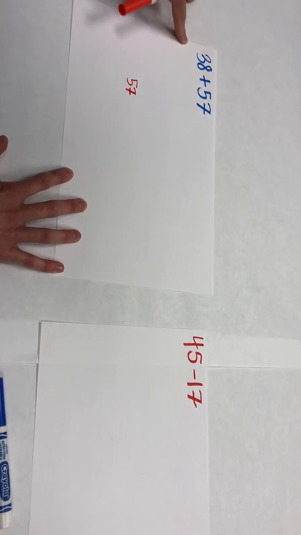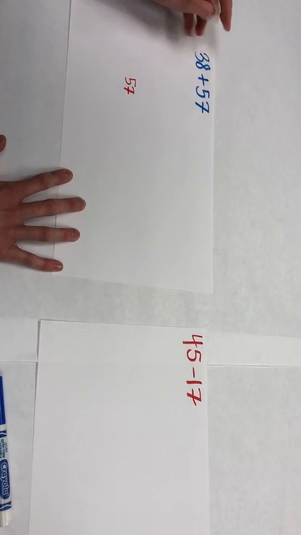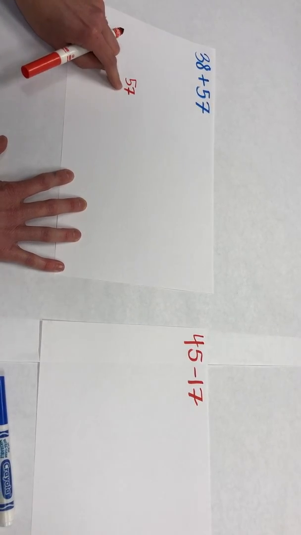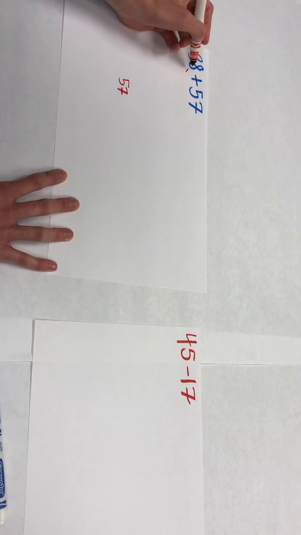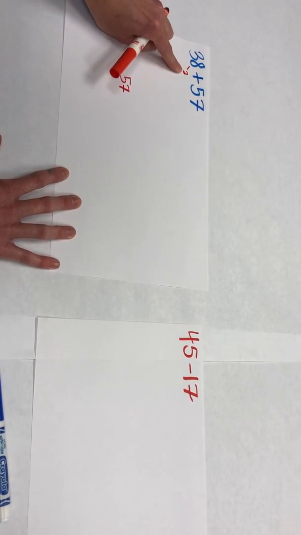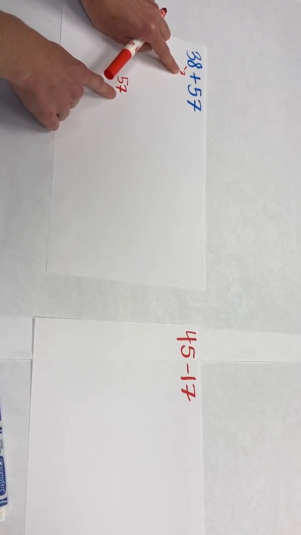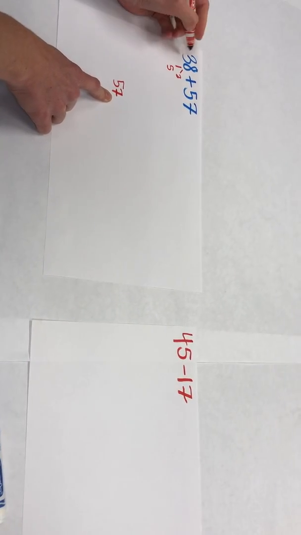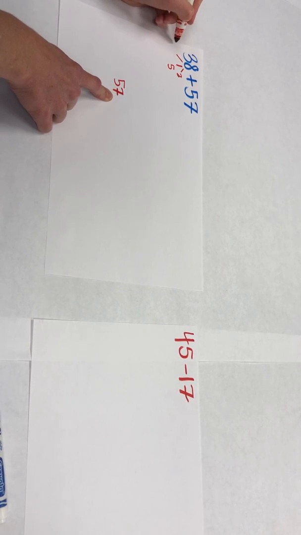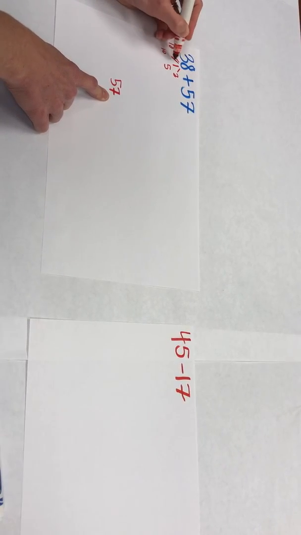There are plenty of ways that I can decompose 38, but if I think about 57, I know that I'm 3 away from the next 10. So if I can decompose that 8 to have 3 more, so I can get to 60, that's going to help me. I know that 8 is decomposed into 5 and 3. And then I know 30 is decomposed into 3 tens, 3 groups of 10.